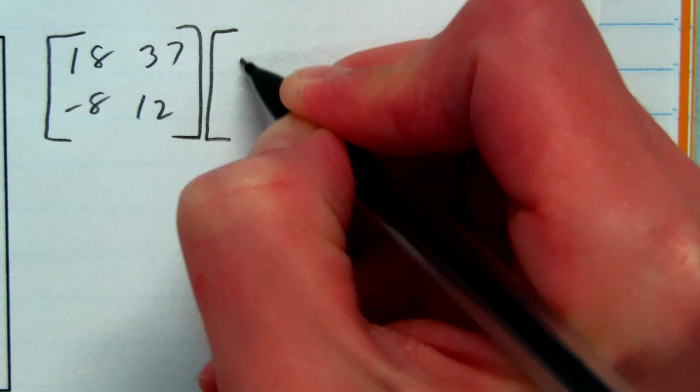Pick some numbers. 18, 37, negative 8, 12. Good. I don't know how you did that so fast. All right, so we're going to take that times an identity matrix. Why'd you pick such big numbers?